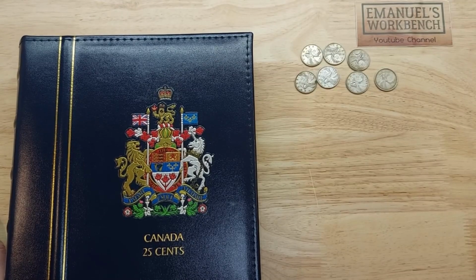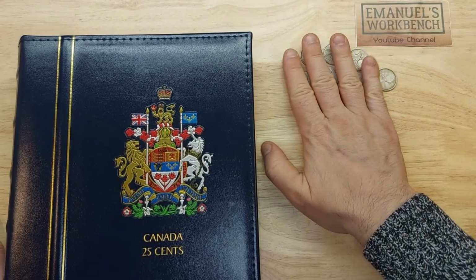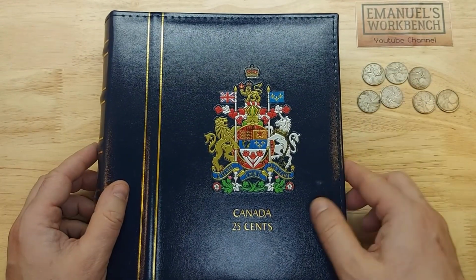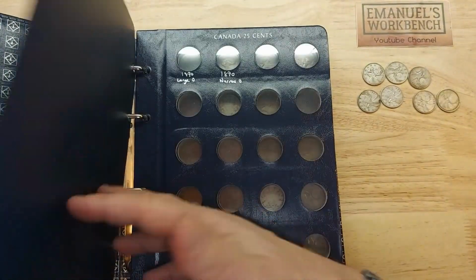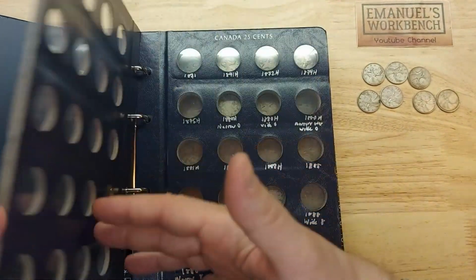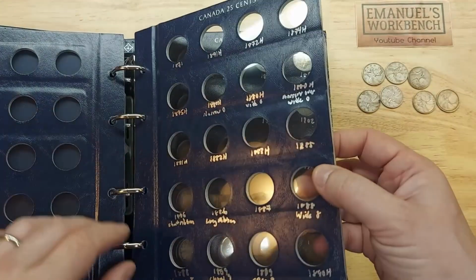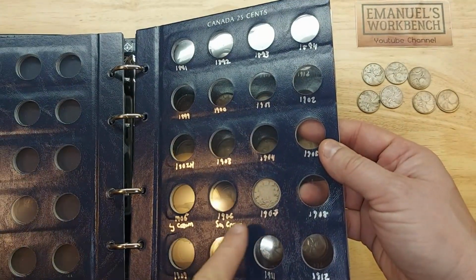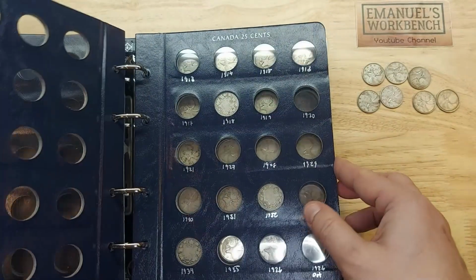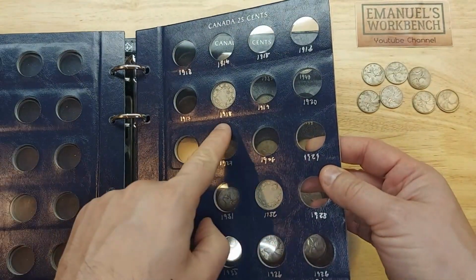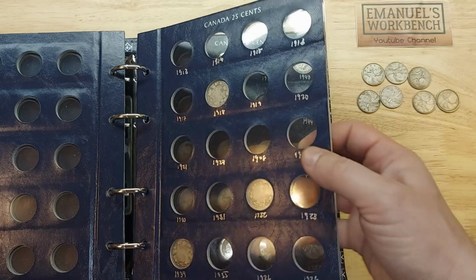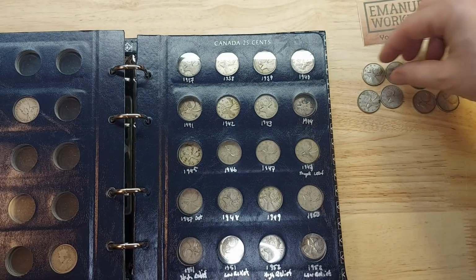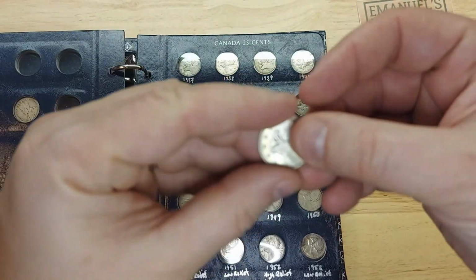All right, let's continue with the quarters. These are my book fillers from the ones that I've received. There were lots of upgraders, but I didn't include these here. I just swapped those out right away. So lots of old quarters here that still need to be filled out. My oldest one is this 1907. And then on this page, I have a 1918 and a 1932 and a 1934. But here we go. The first book filler that I have over here is this one here.